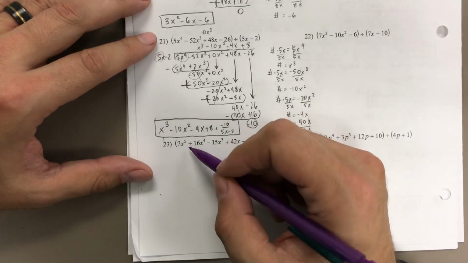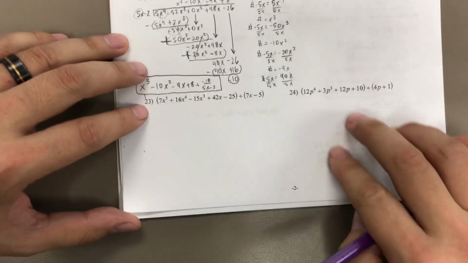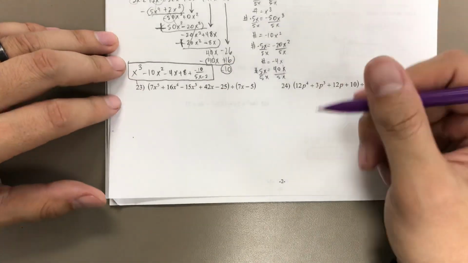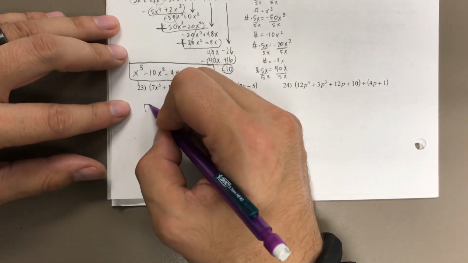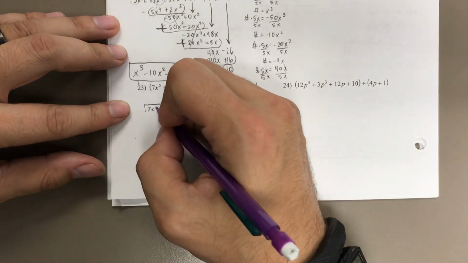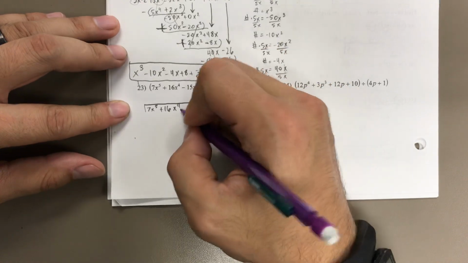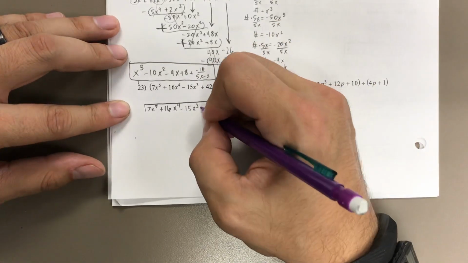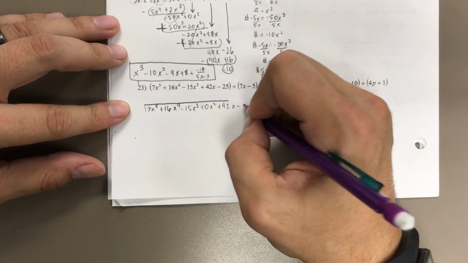Oh boy, so we go all the way up to the fifth power on this one. So we're going to need a little bit of space, so I'm going to write into this area a little bit probably. Especially to write out my answer when I'm all done. But anyways, other than the fact that it goes up to the fifth power, it's the same steps as we started. So it's 7x to the fifth plus 16x to the fourth, and then minus 15x to the third. We don't have an x squared, so that means we have to have a plus 0x squared plus 42x minus 25.